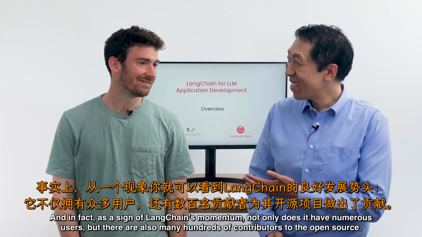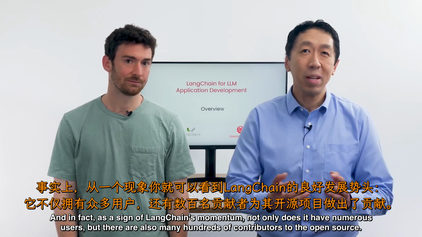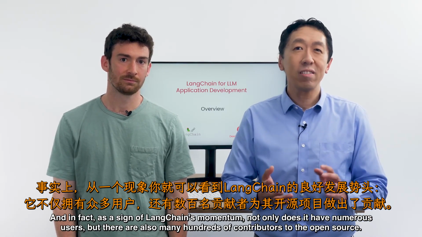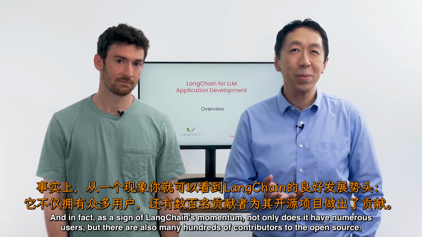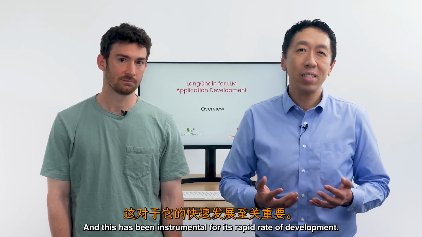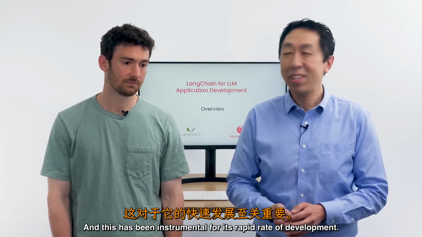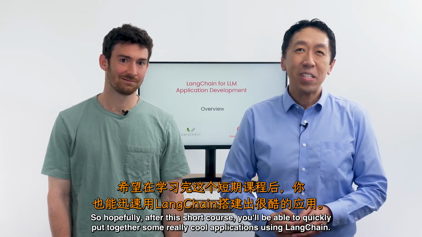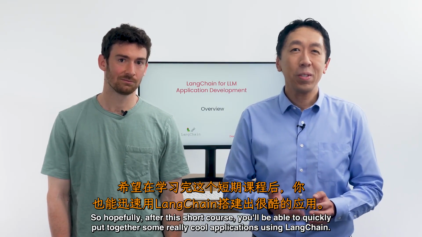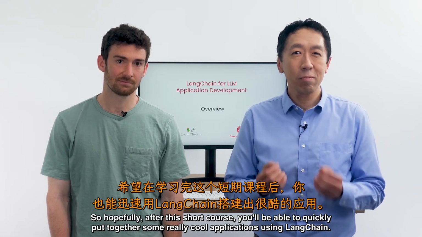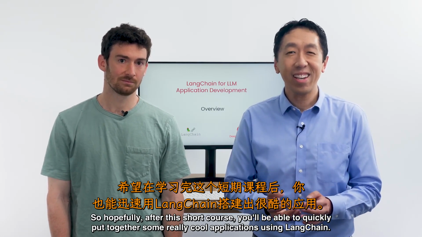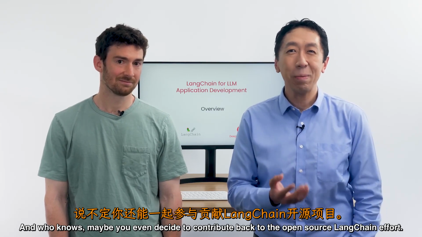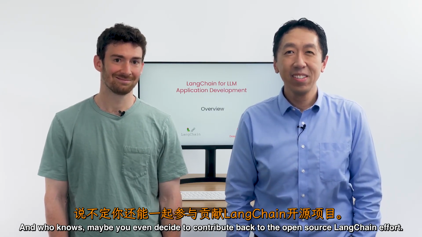Yeah. And in fact, as a sign of LangChain's momentum, not only does it have numerous users, but there are also many hundreds of contributors to the open source. And this has been instrumental for its rapid rate of development. This team really ships code and features at an amazing pace. So hopefully, after this short course, you'll be able to quickly put together some really cool applications using LangChain. And who knows, maybe you even decide to contribute back to the open source LangChain effort.